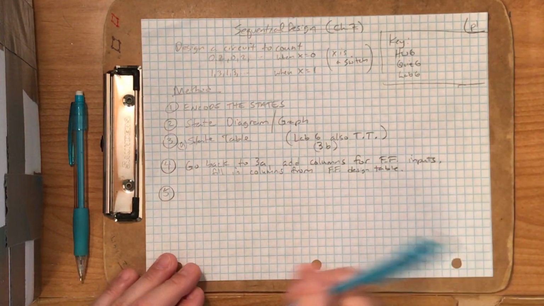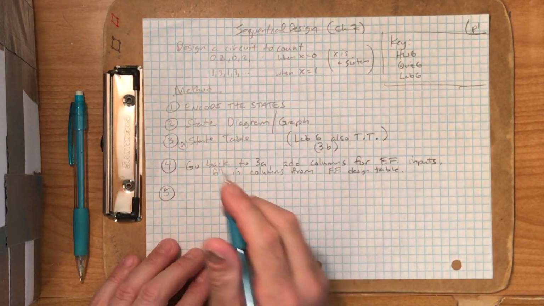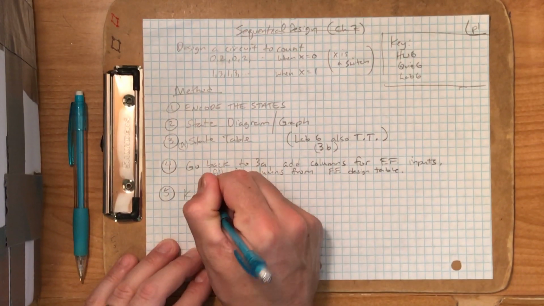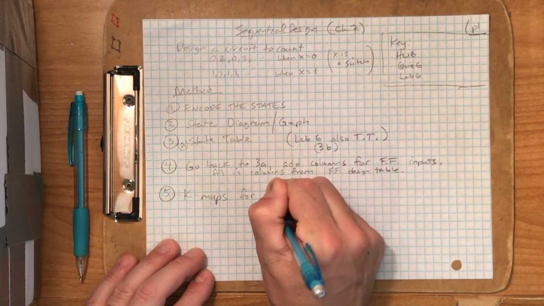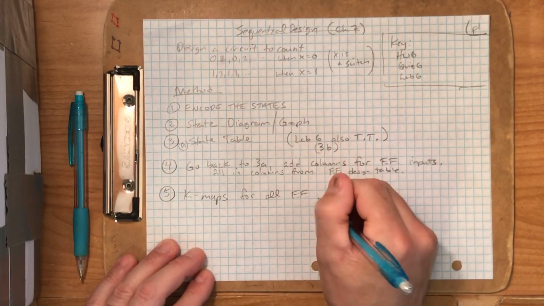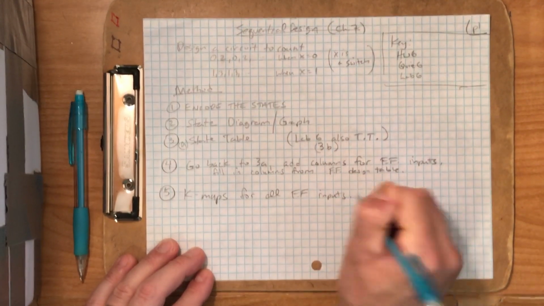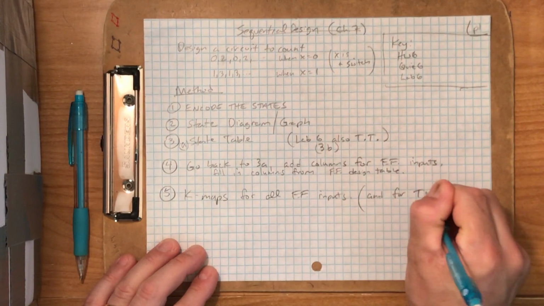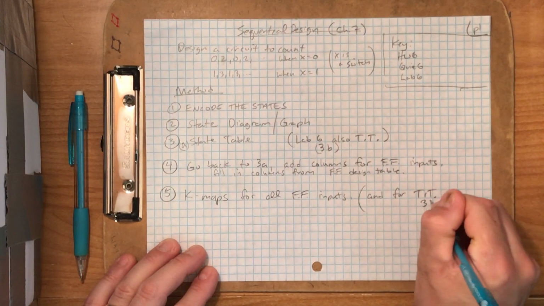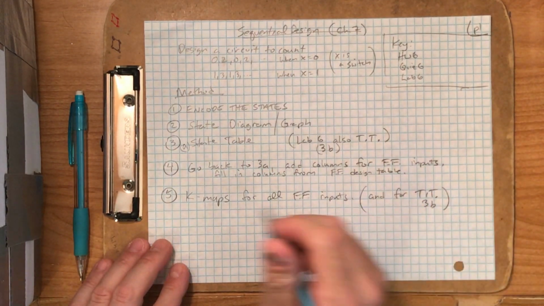And like I said, we're going to do all these steps for this problem up here. You then do K-maps for all flip-flop inputs, and for the truth table in step 3B.